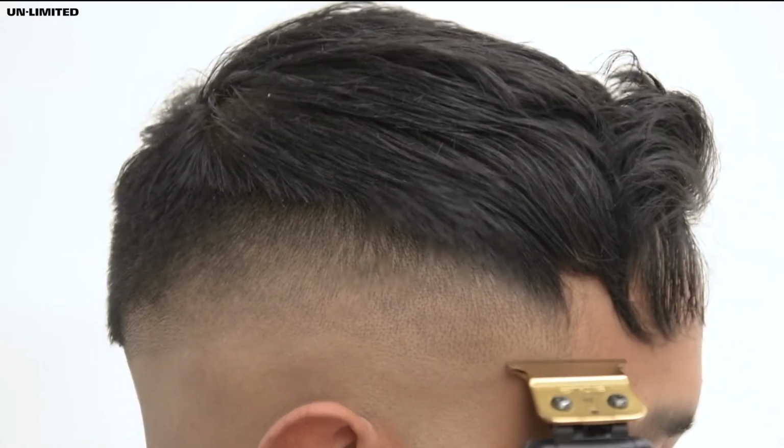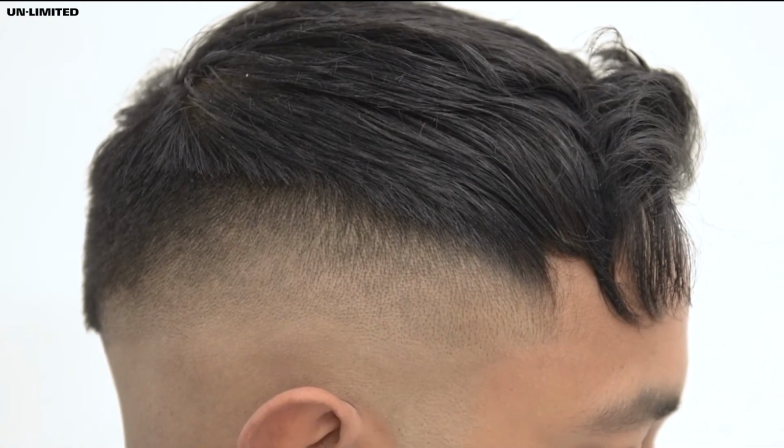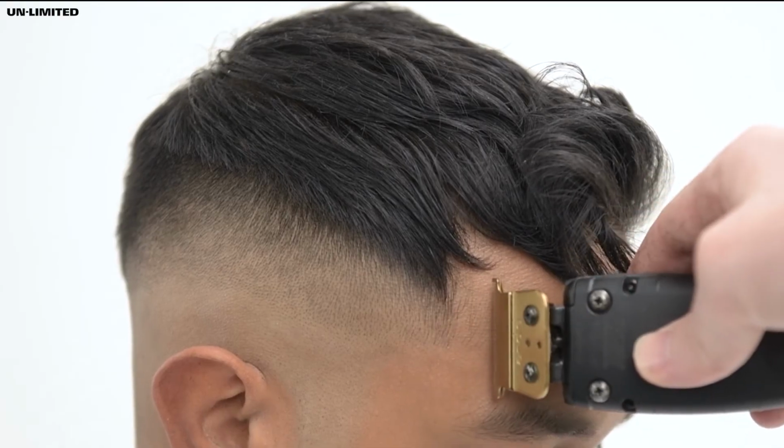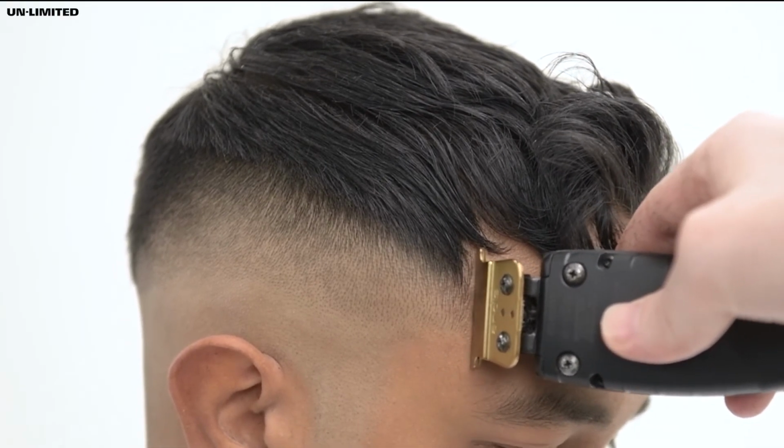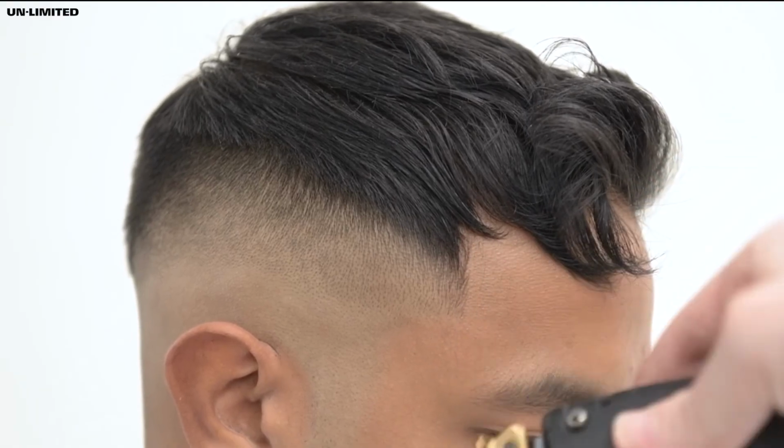Now is also a great time to sharpen up the hairlines and edges. I'm using an Andis trimmer here, and our general rule of thumb is to get the hairlines as sharp as possible without cutting into the natural hairline too much.